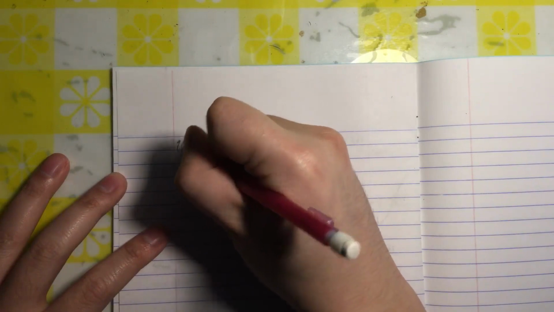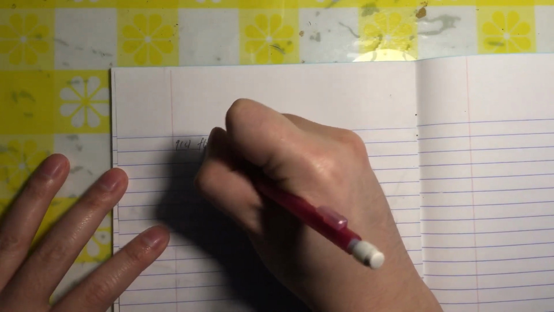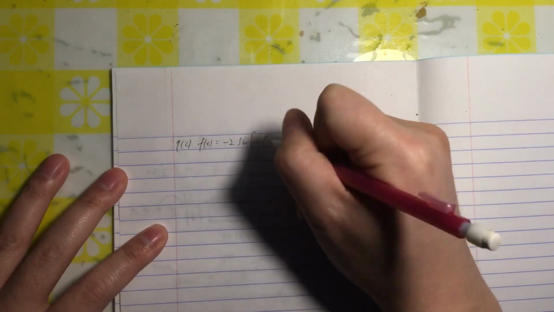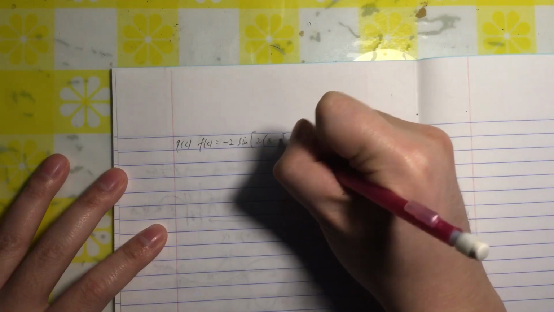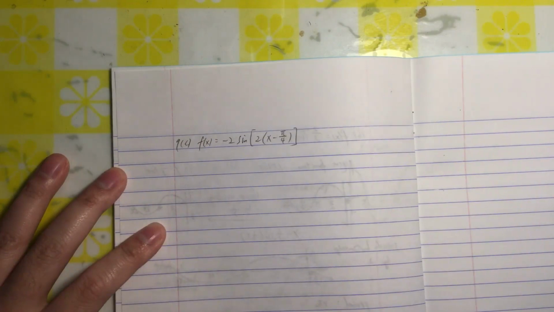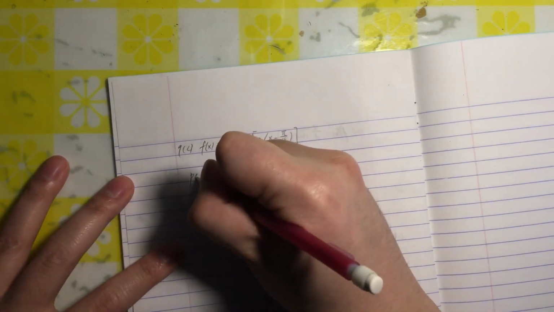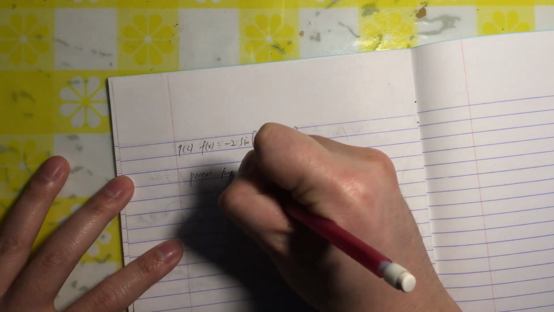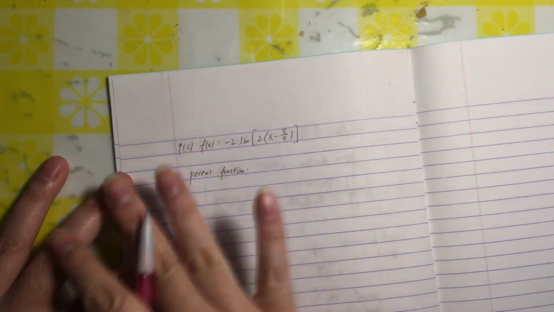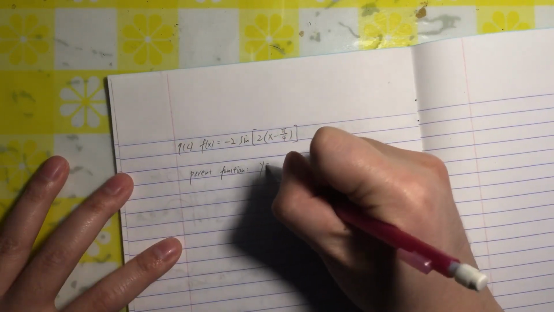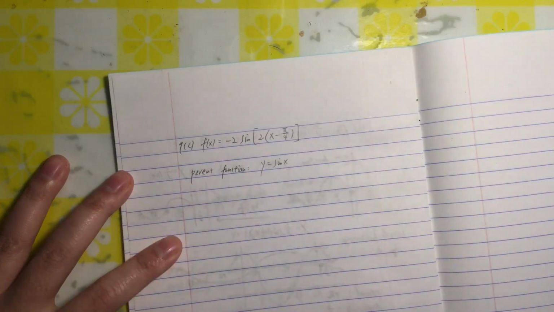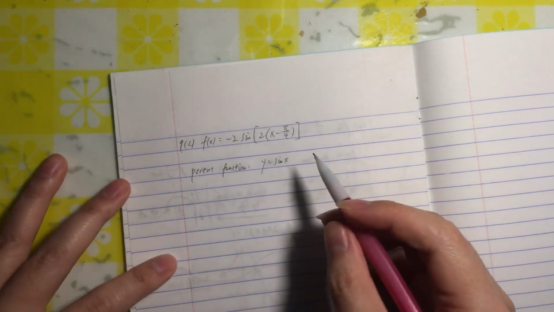Part C. How can we graph the function f of x equal to -2 times sine of 2 times x minus pi over 4? In order to graph this function, let's choose the parent function first. For the parent function, you can drop all numbers. What's left is y equal to sine x. Choose sine x as the parent function.